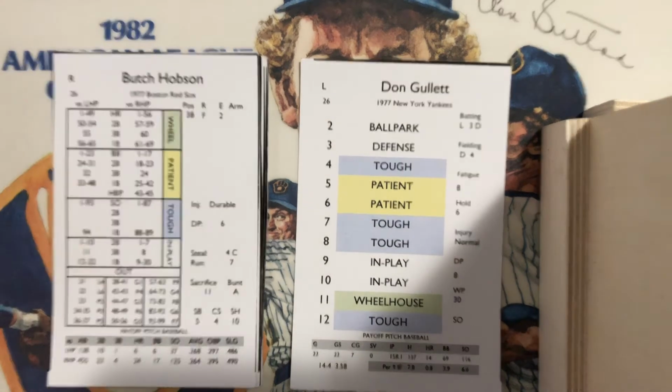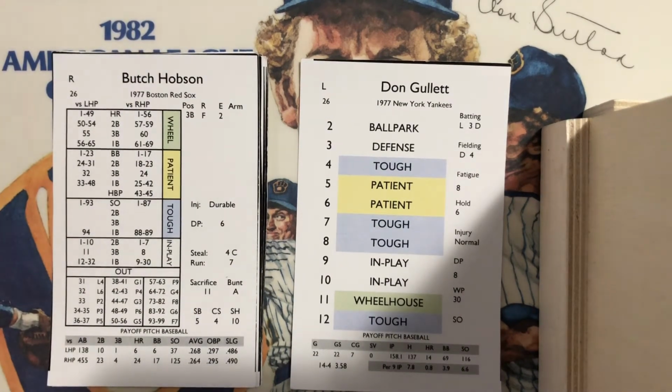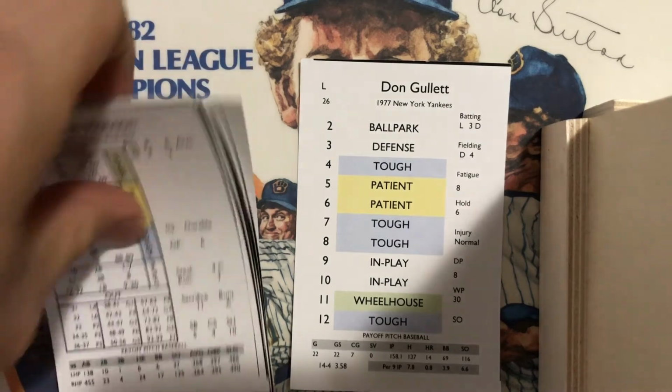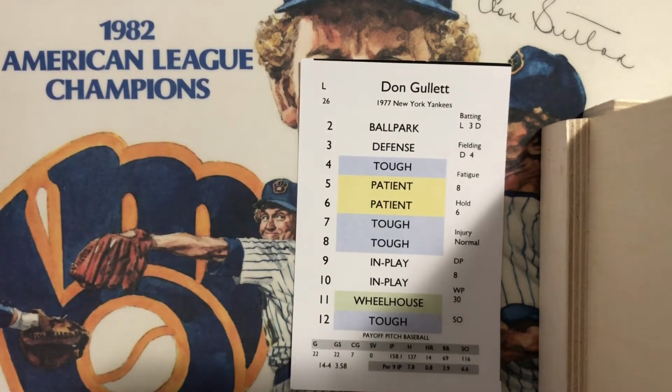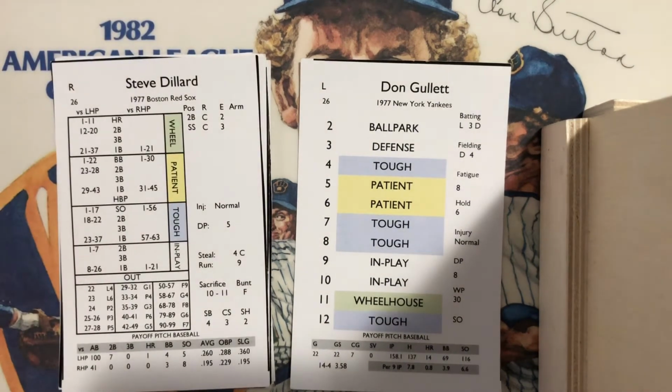Hobson coming up, .268 against lefties. Gullett winds. Hit in the air to center. Mickey Rivers drifts into left center a little bit, and he's going to make the catch for out number 2. And now it's Dillard with nobody aboard.